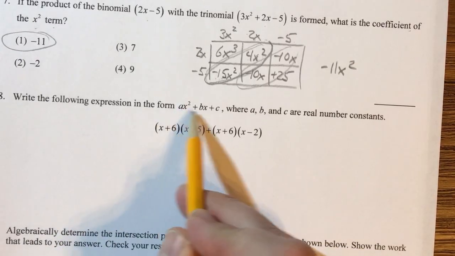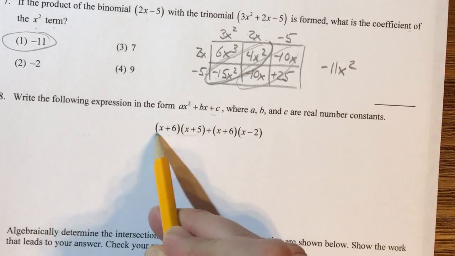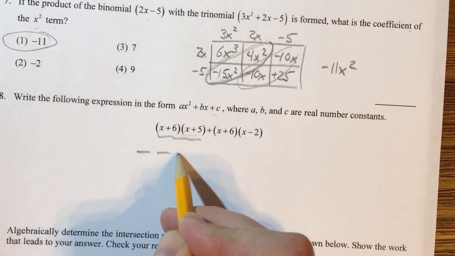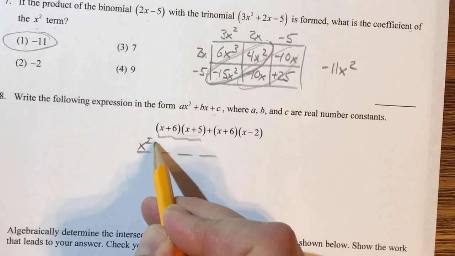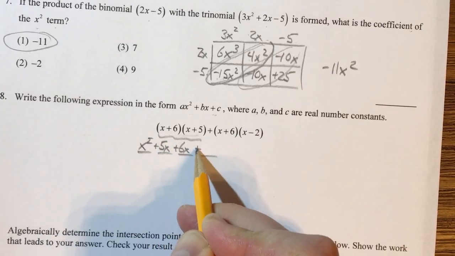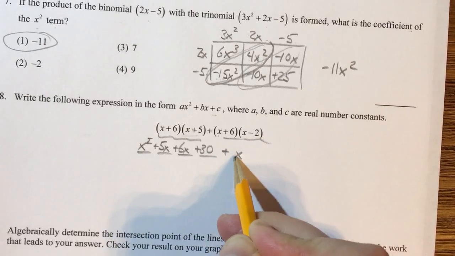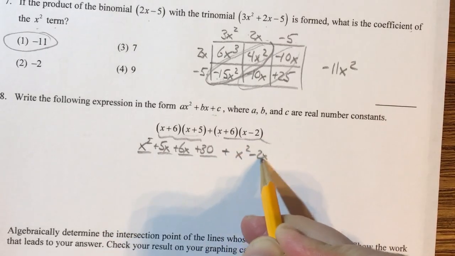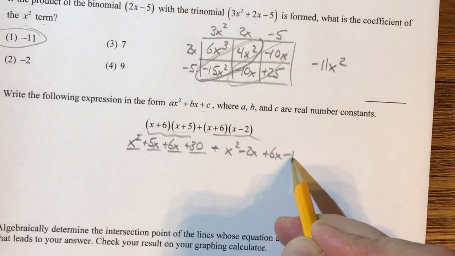Put this in standard form of a quadratic. So again, I've got a little FOIL going on. I'm going to FOIL. You could do the box method, but I'm going to FOIL. X squared, outer 5x, inner 6x, last times last, 30. Another FOIL: x squared minus 2x plus 6x minus 12.